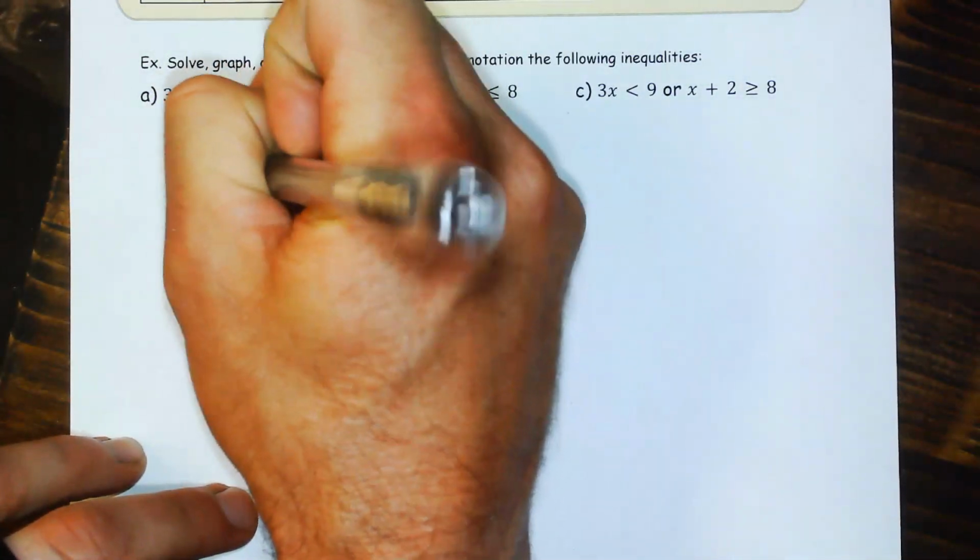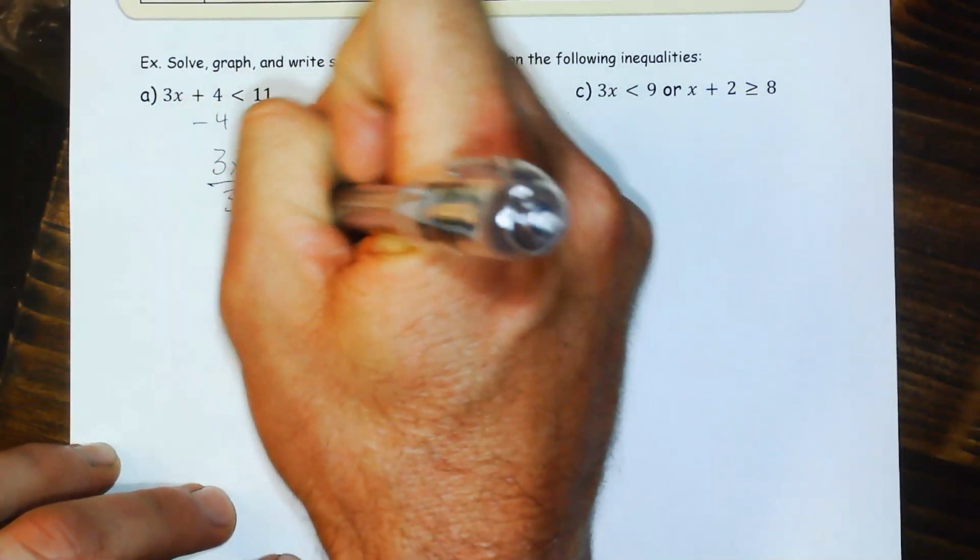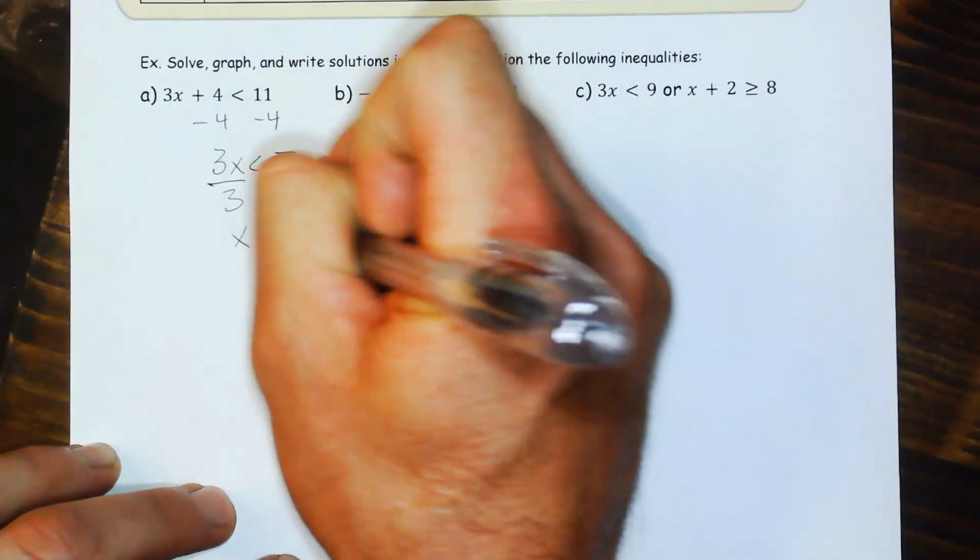So subtract 4 from both sides. 3x is less than 7. Divide both sides by 3. X is less than 7/3.